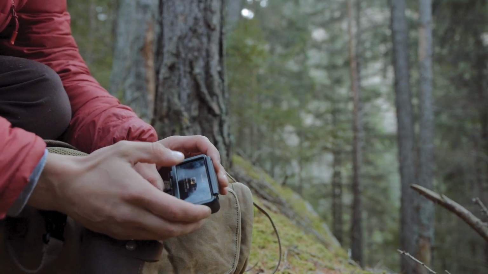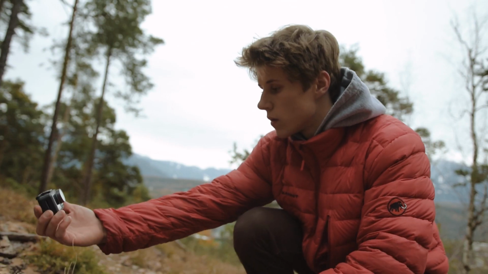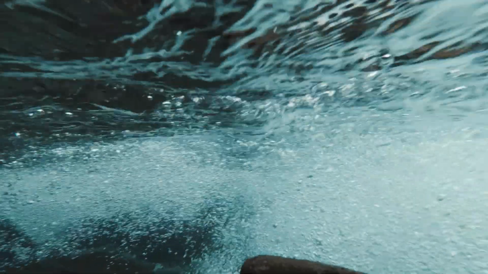I really enjoy using my DJI Osmo Action, and in this video I would like to share my recording settings for getting cinematic results.